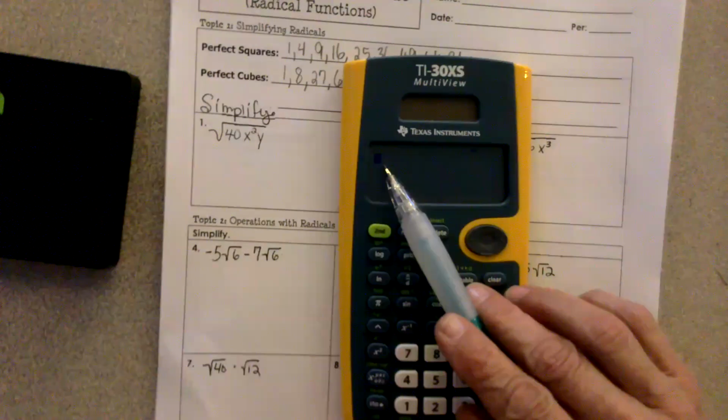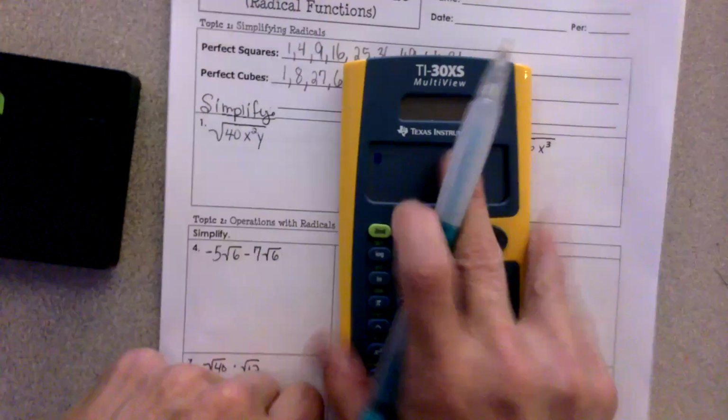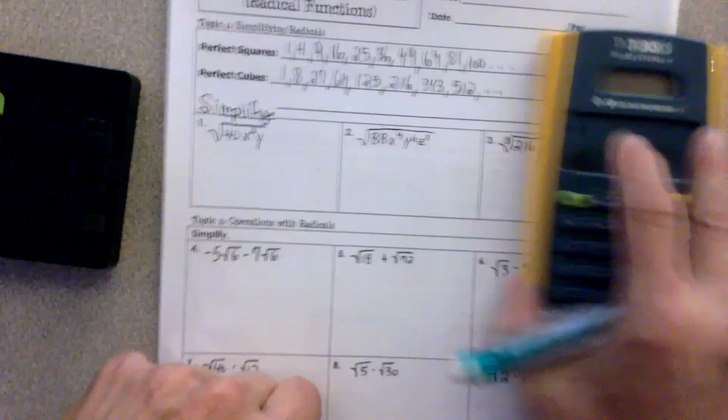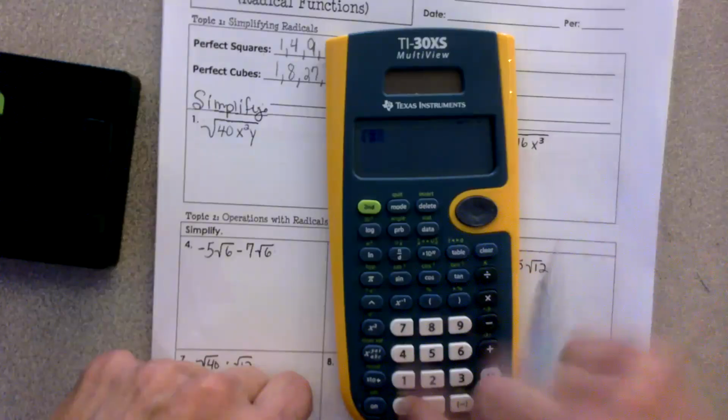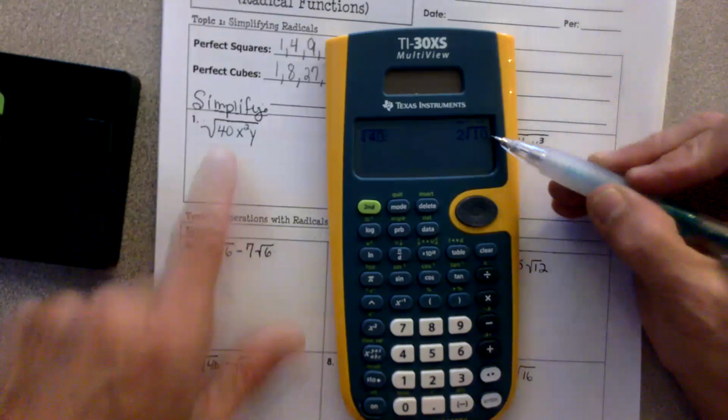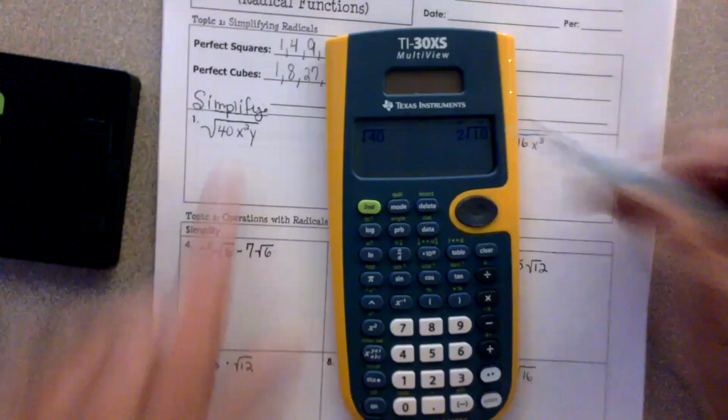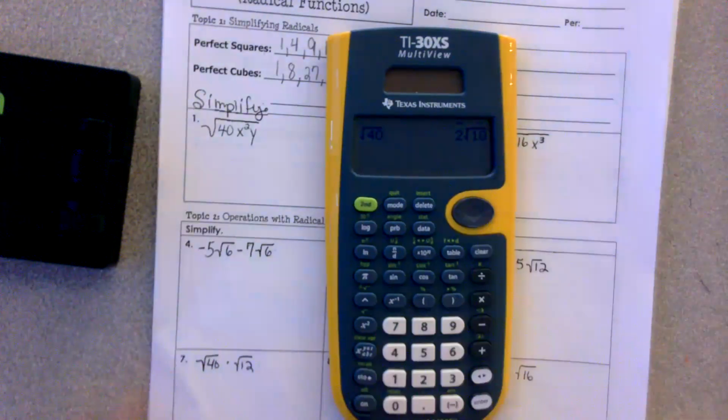And so to simplify the square root of 40x squared y, if I put that in my calculator, that is going to be 2 square root of 10. Let me turn the lights on because it's too dark in here.